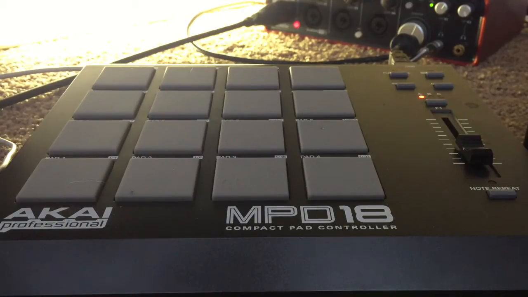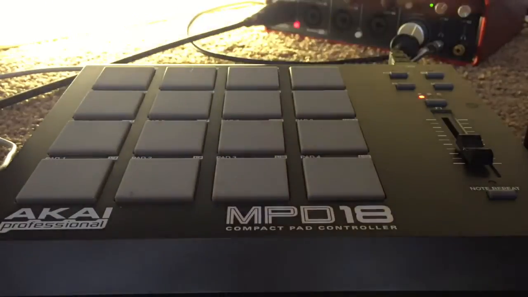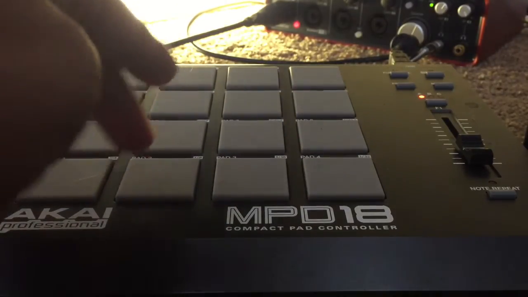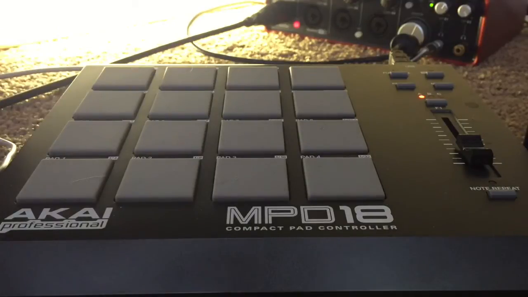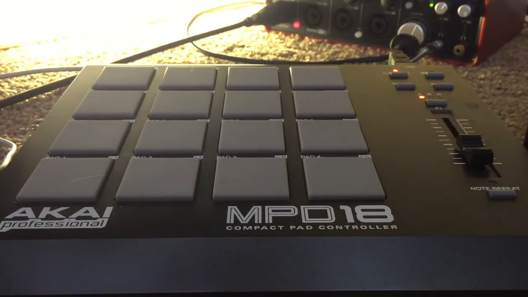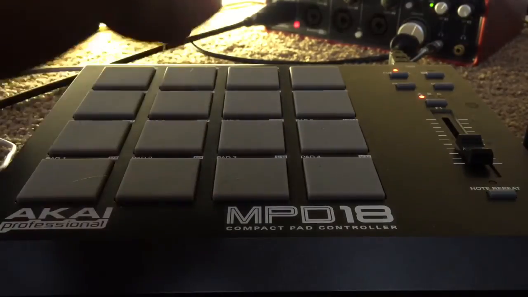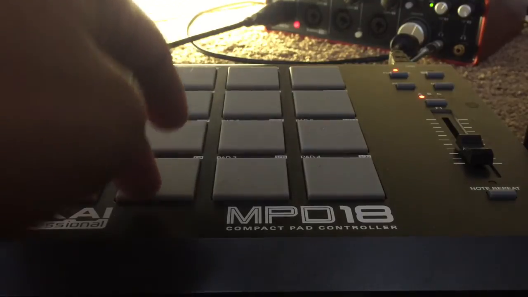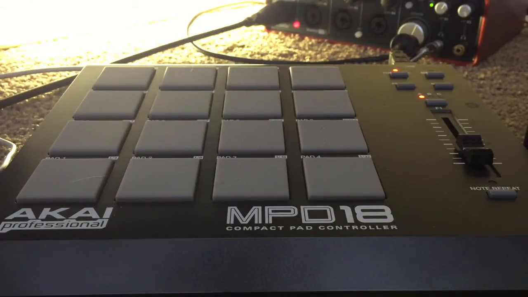So the harder I press the pad here, the louder the sound is. The softer I press the pad, the softer the sound is. If I have full level on, it doesn't matter how hard I press the pad or how soft I press the pad. It's going to make the same amount of noise. It's going to produce the same velocity into the MIDI channels, into the program, whatever DAW you're using.